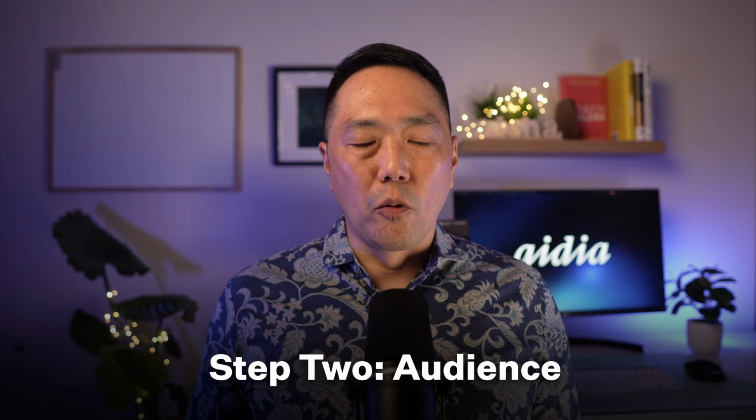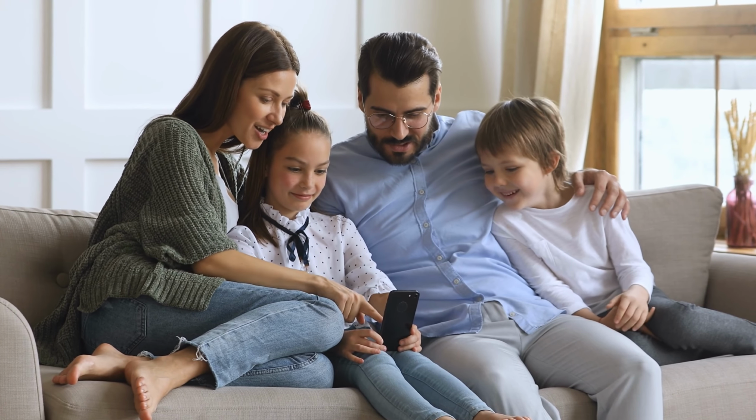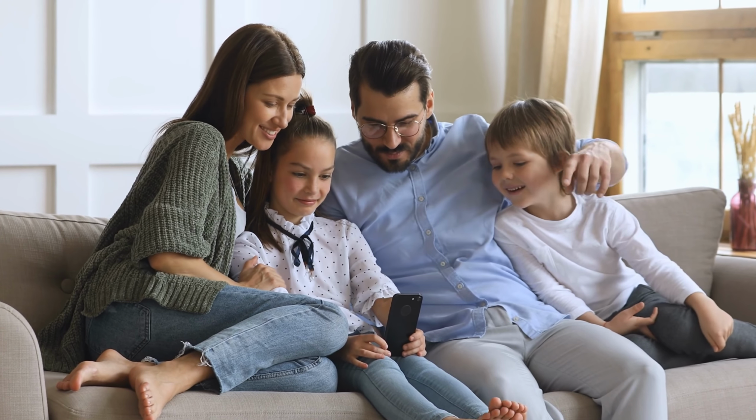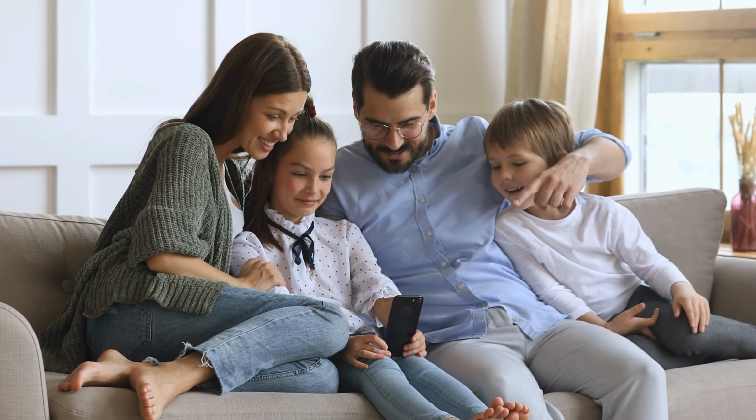Step 2, audience. Who is this ad for? Not just demographics, but what do they actually care about? What keeps them up at night? What gets them excited? Now look at your creative again. Will it resonate with them? Does it speak their language and address their concerns? If you're targeting busy executives, but your ad looks like it was designed for college students, you're really missing the mark.